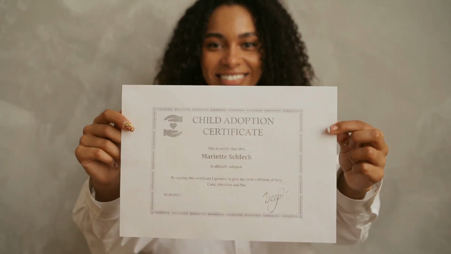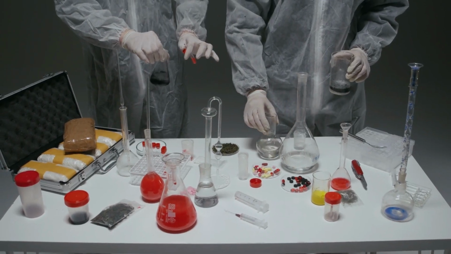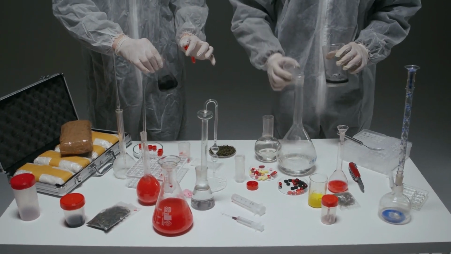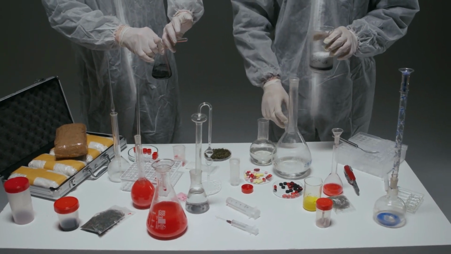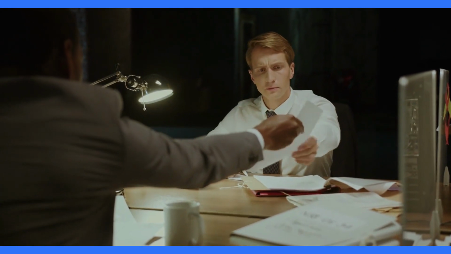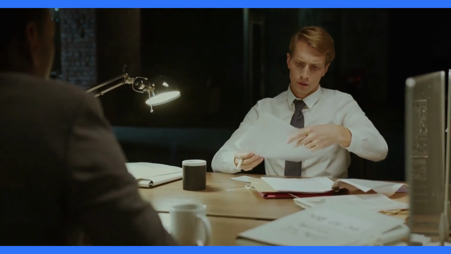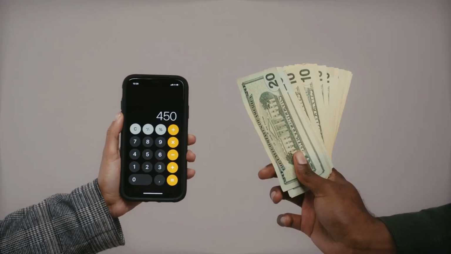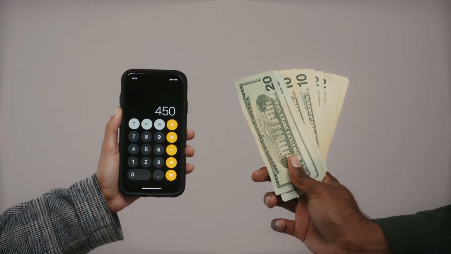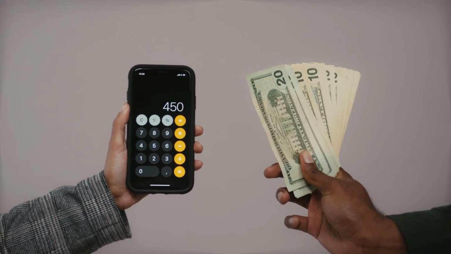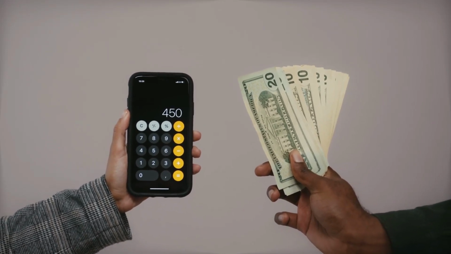Step 2. Case evaluation. After reviewing your information, the asbestos lawyer will assess the merits of your case, including determining liability, identifying the parties responsible for your asbestos exposure, such as manufacturers, employers, or property owners. Establishing causation, proving that your illness is a direct result of asbestos exposure. Assessing damages, calculating the potential compensation you may be entitled to, including medical expenses, lost wages, and pain and suffering.